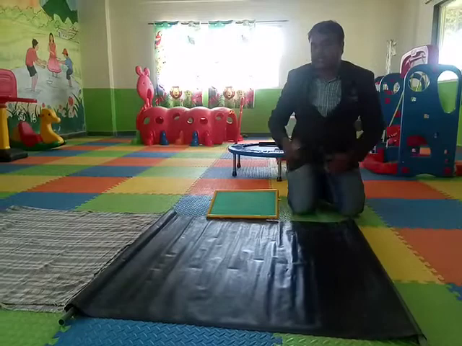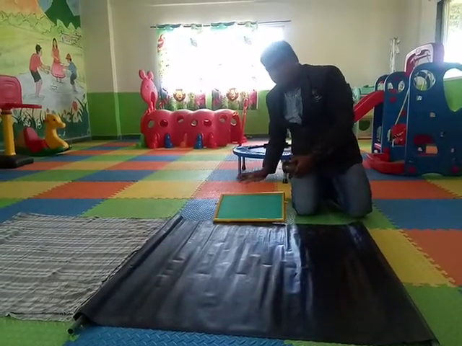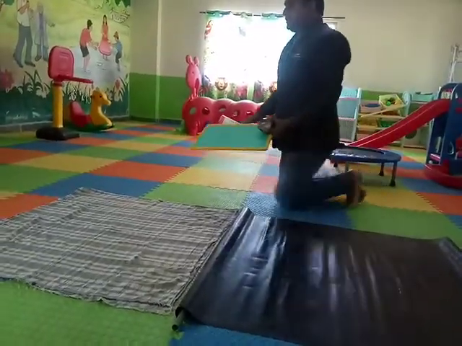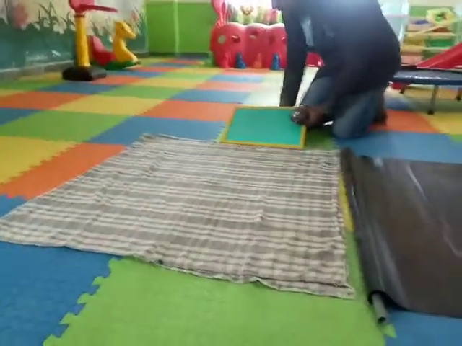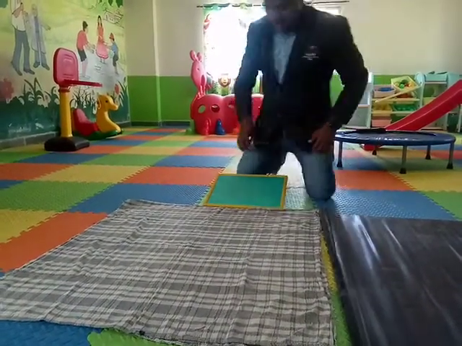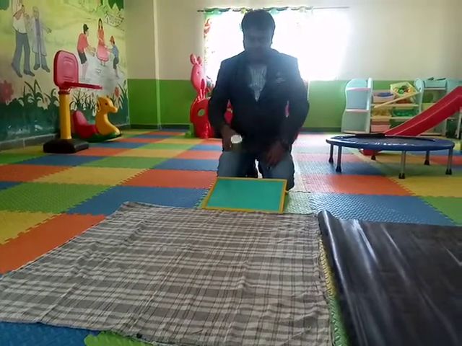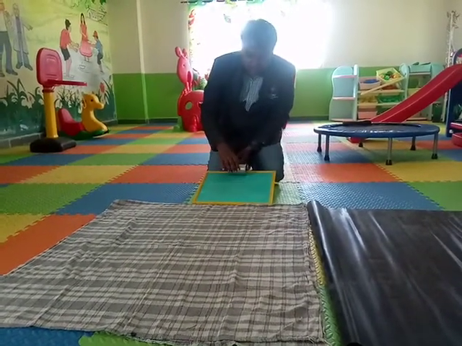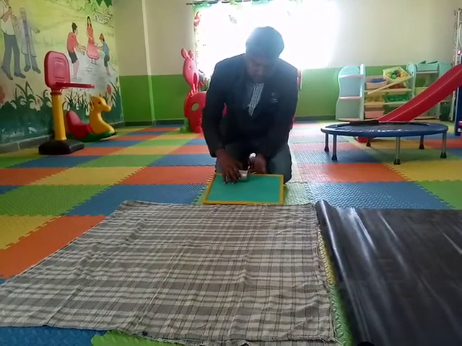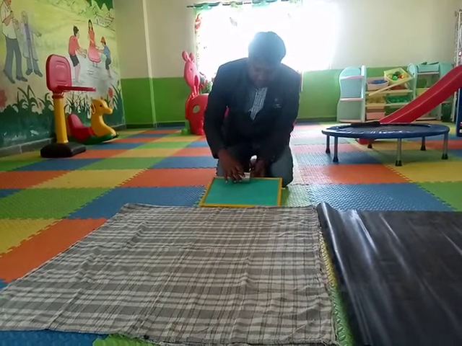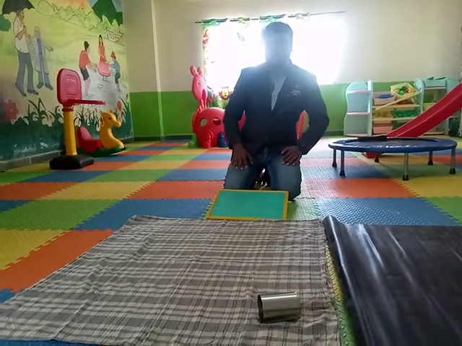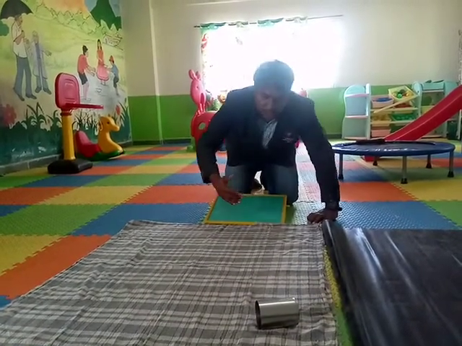Now let's do the same activity with the same inclined plane for our rough surface, that is our chadar there. So for that we are doing this activity over here. I think the same inclined plane is there. So now I am again moving this glass. And now you can see over here it is not covering more distance.